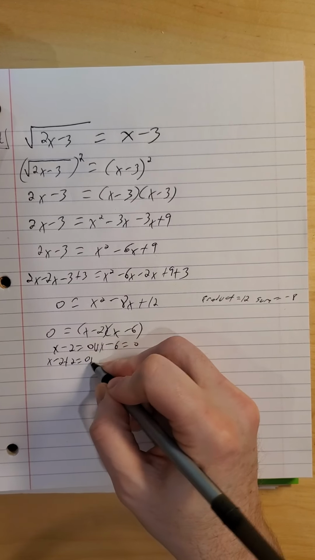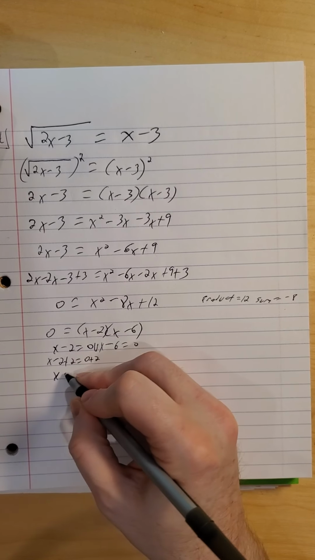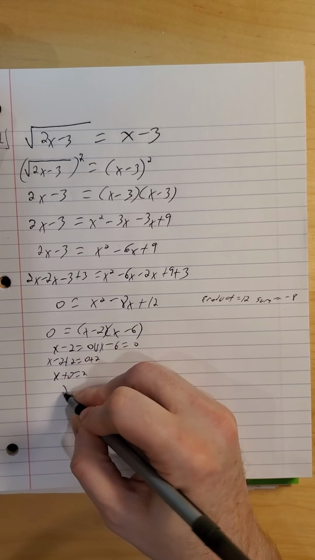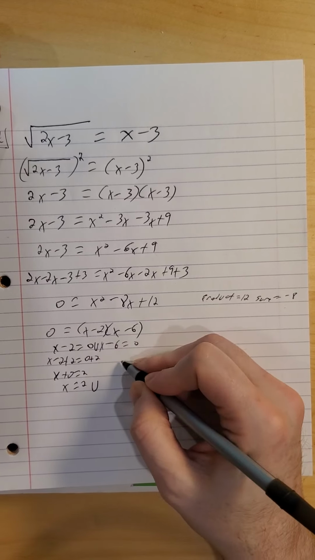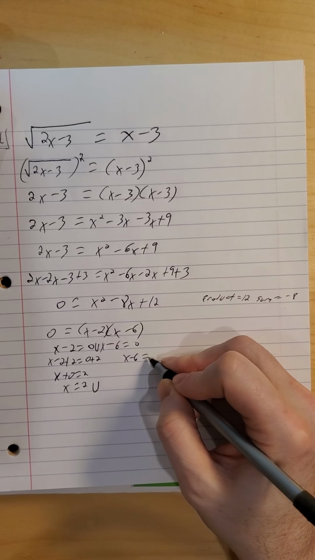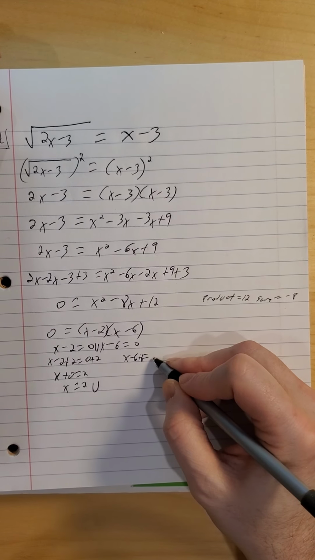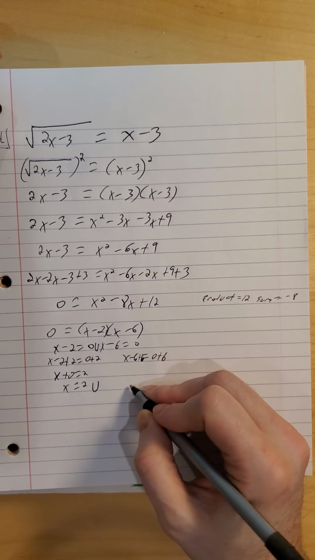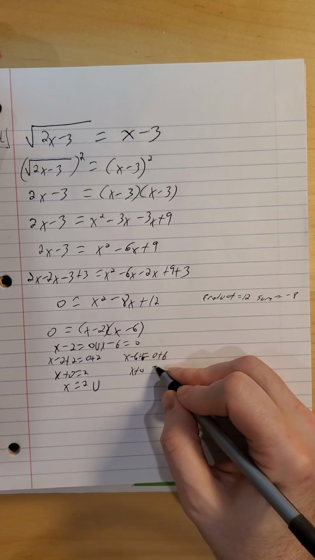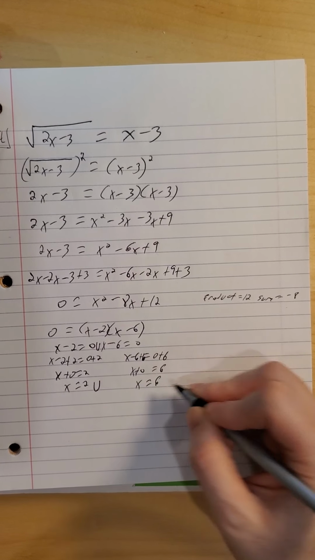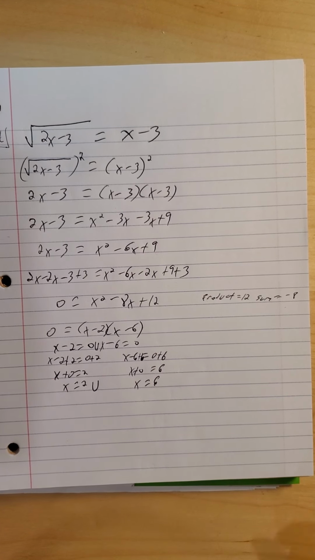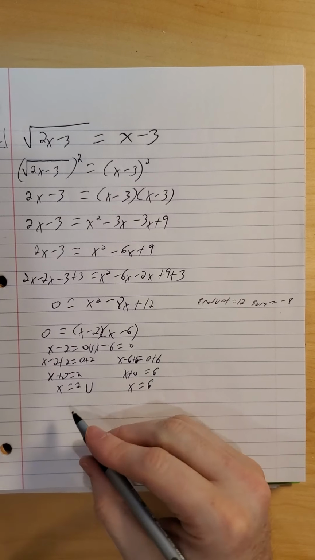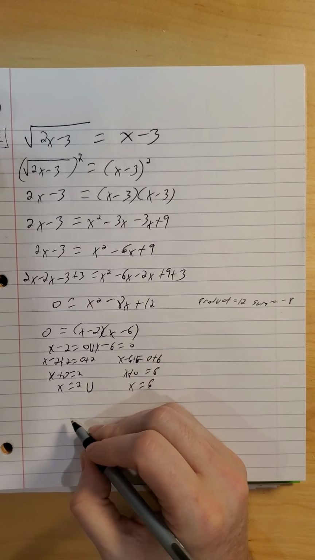So the first one, I'll add 2 to both sides of the equation, giving me x plus 0 is worth 2, so x is 2 is one possibility. Second one, I will add 6 to both sides. So x plus 0 is worth 6, x equals 6. So 2 possible solutions. So then, check.